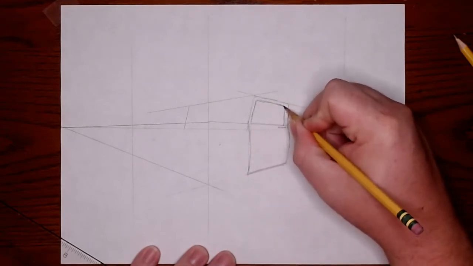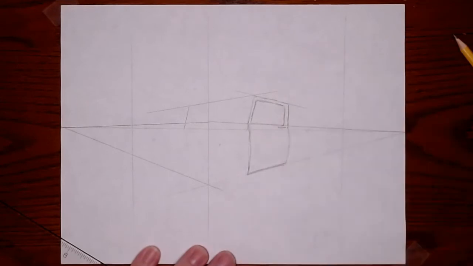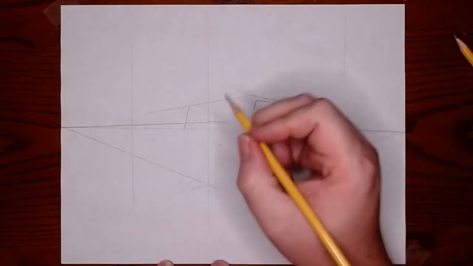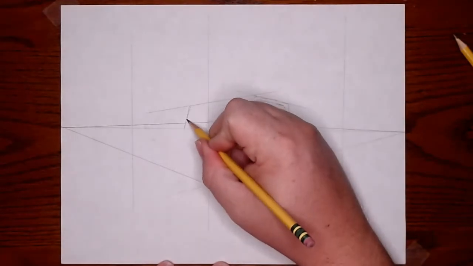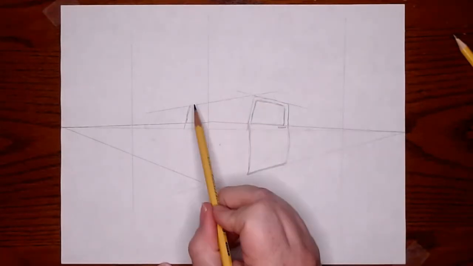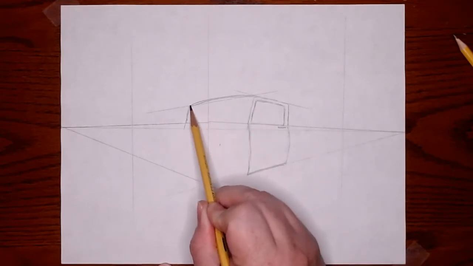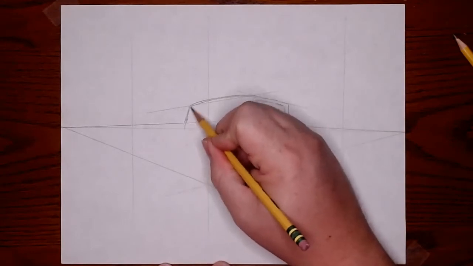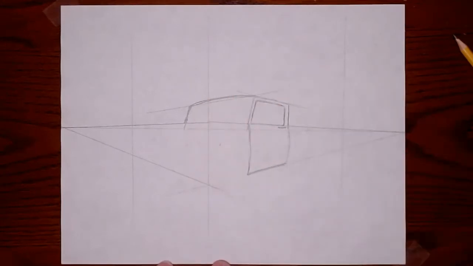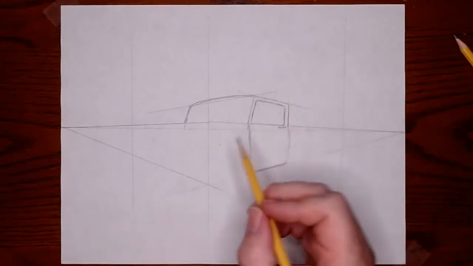All right, so that's the window of the truck. So that's the first part of drawing a truck. For this one I just started with the door. And now what I'm going to do is move on to the roof of the truck and the front windshield. I'm just putting a little bit of an arc in there to represent the arc of the hood, and then that's the front windscreen, and that's pretty much it for the front of the truck.